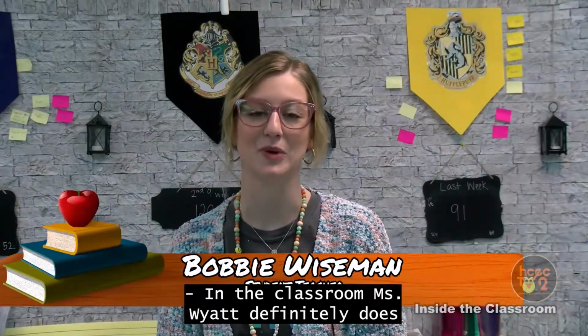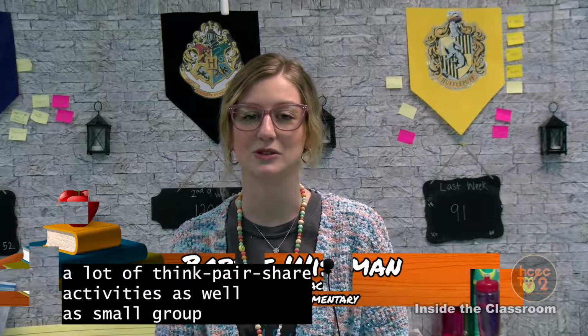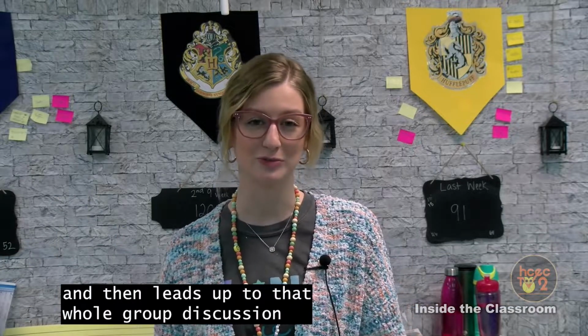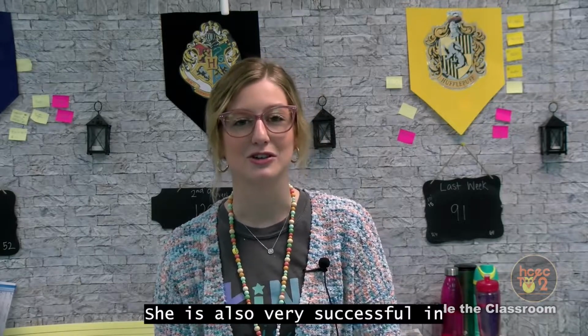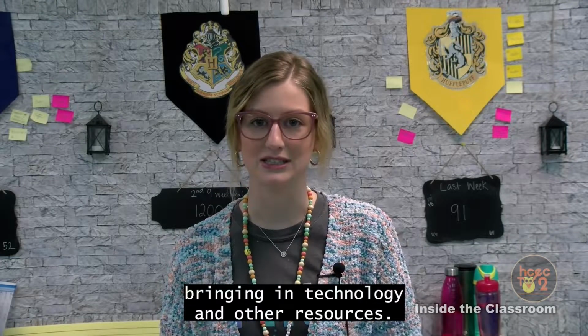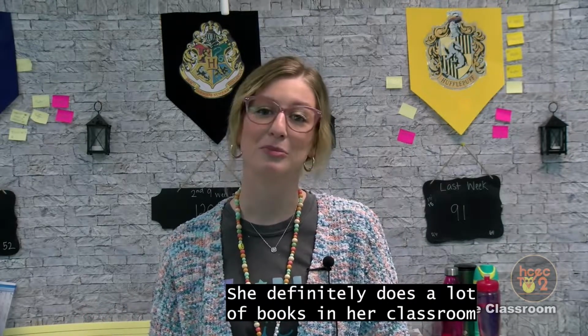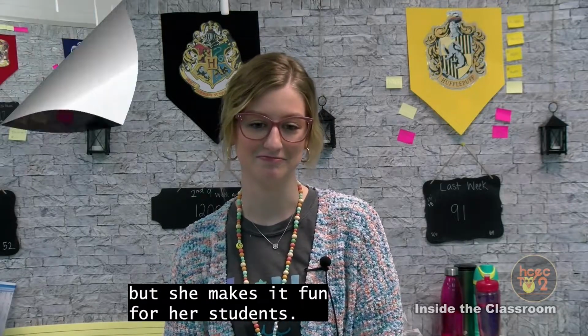In the classroom, Miss Wyatt definitely does a lot of think, pair, share activities as well as small group, and then leads up to that whole group discussion so that students can bounce their ideas off of each other. She's also very successful in bringing in technology and other resources. She definitely does a lot of books in her classroom because she is a reading teacher, but she makes it fun for her students.